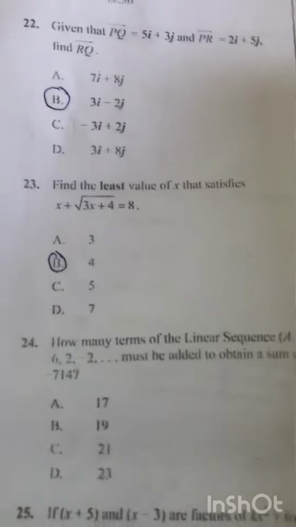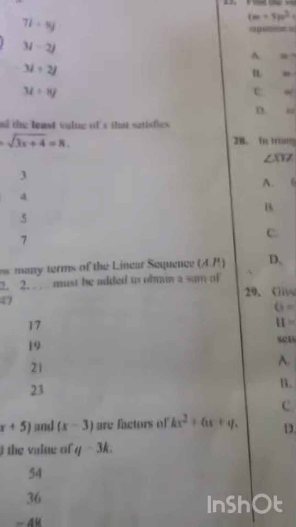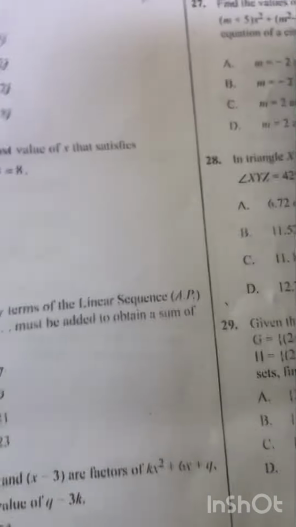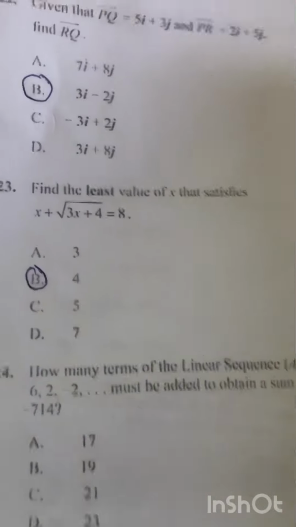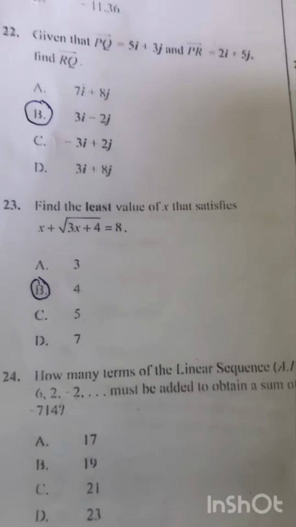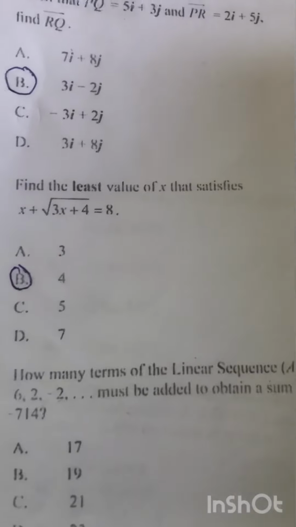Now, question 24 is a series and sequence question. I told you you can solve series and sequence previously, but because the way that question was twisted, that's why we skipped that one. But this one, let's see how best we will solve this one. So the question says, how many terms of the linear sequence 6, 2, negative 2 must be added to obtain a sum of negative 714? So we have the options.